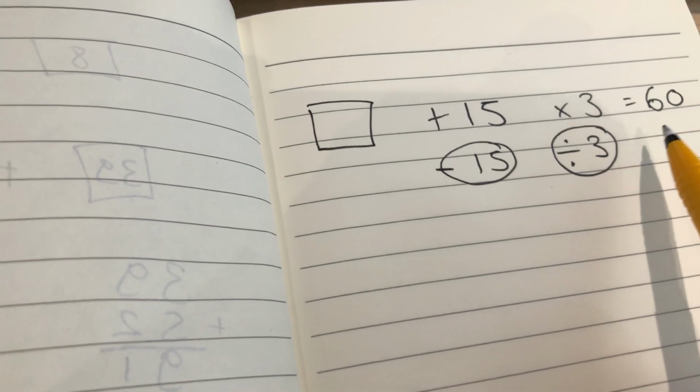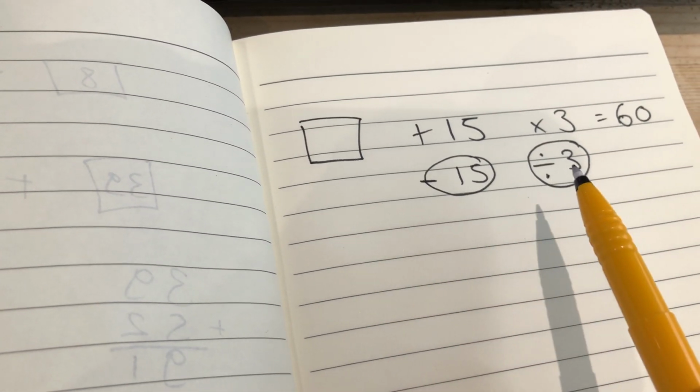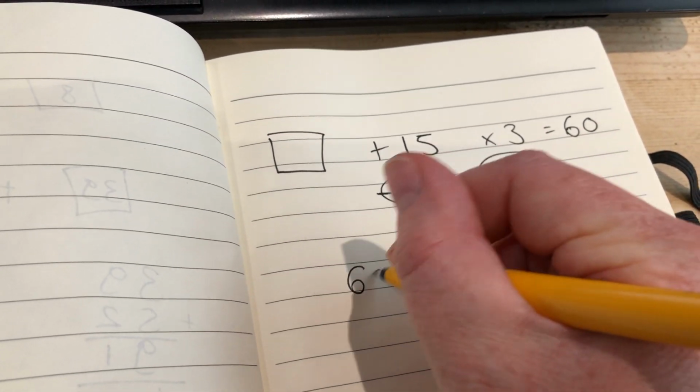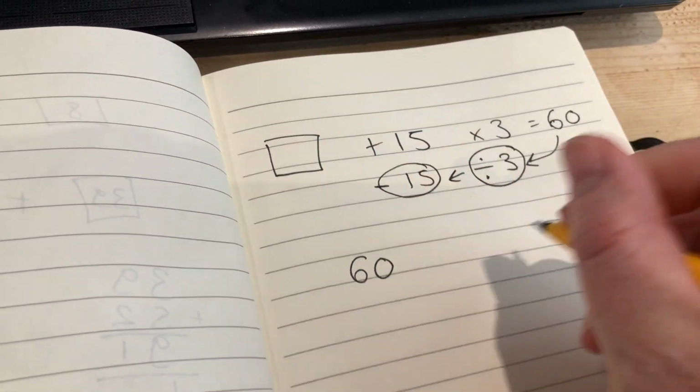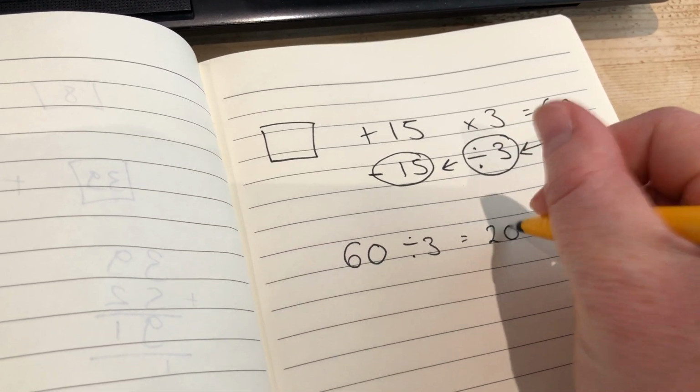So let's do it this way. 60 divided by 3, take away 15. You don't have to do this in your head at all. There's no need to do it in your head. You get some paper and pens and work it out. I want to work backwards, so I'm actually going this way. 60 divided by 3 gives me 20. I can do that easily enough in my head.